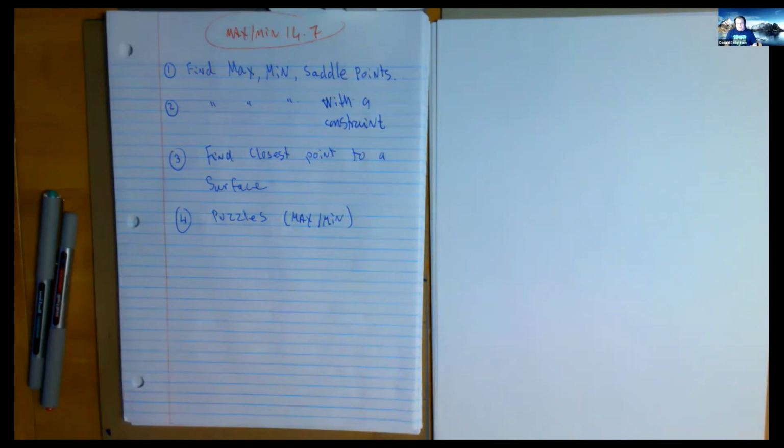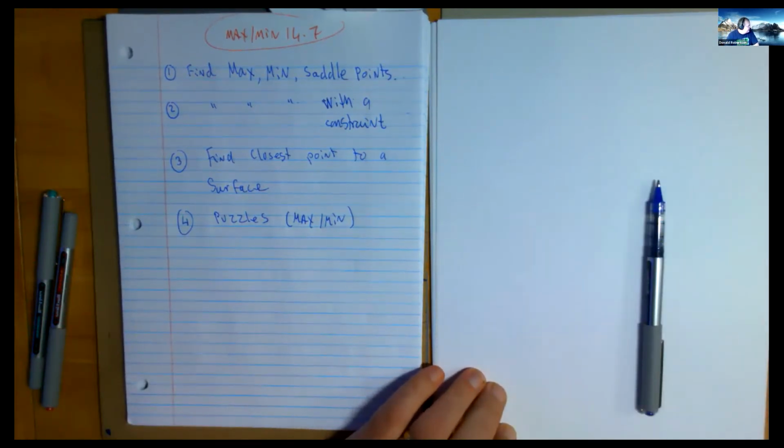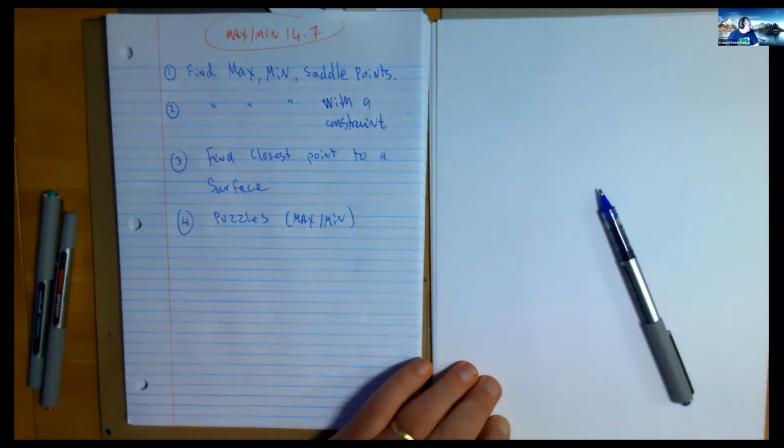Even if you say, oh, it's 2, I can do 2, I've done the other 2 in half an hour each. Not this time. Okay, that is our first kind of question where you are given a function and you've been asked to find its max and its min and/or its saddle point.